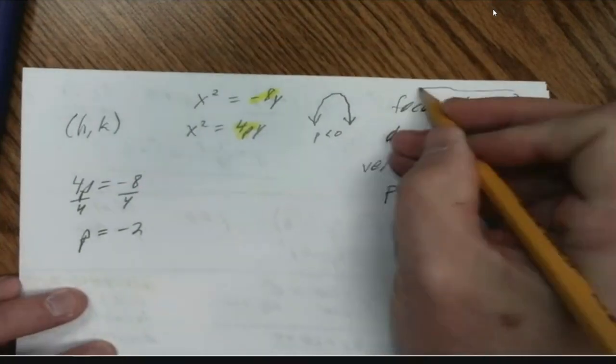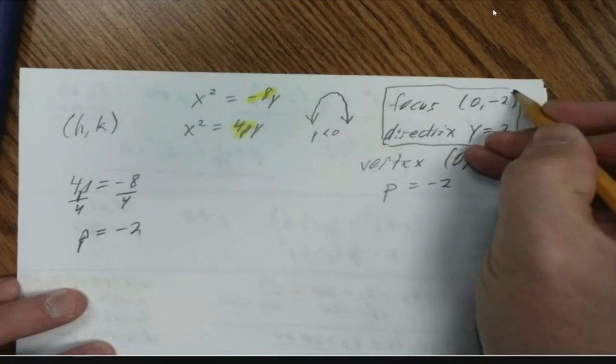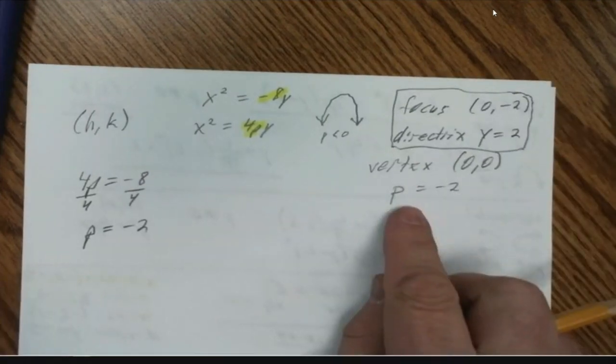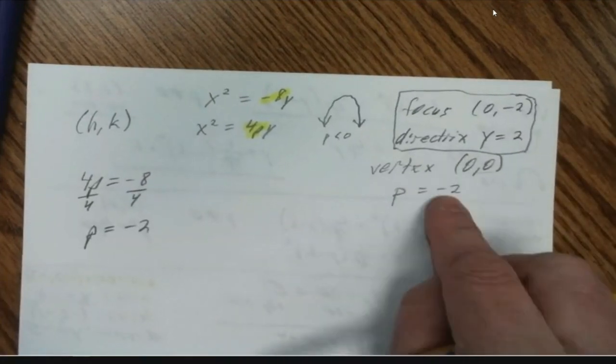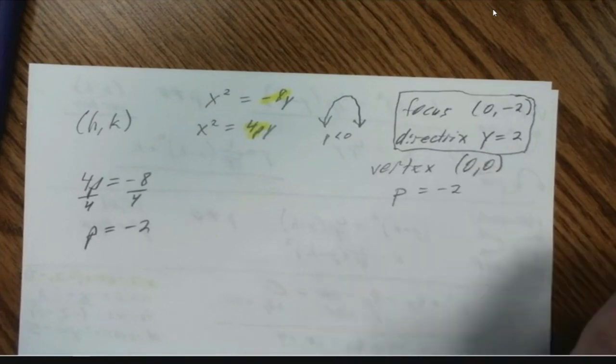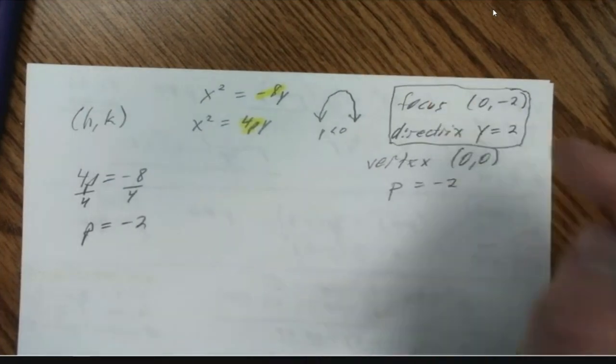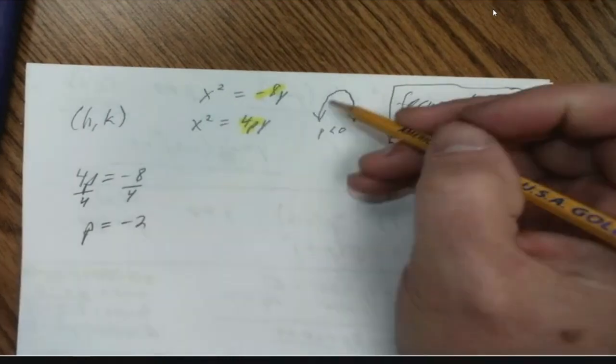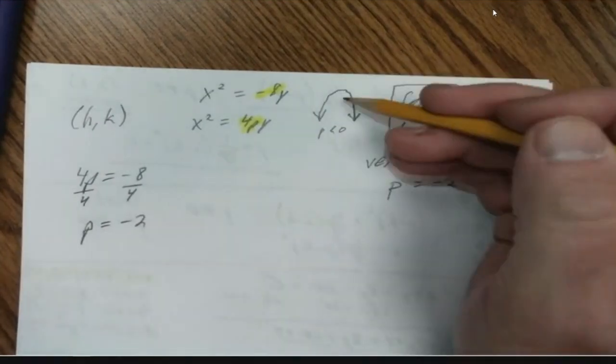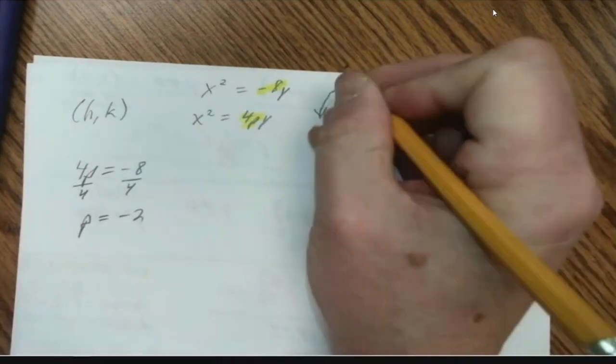So that's the answer. It was wanting us to find the focus and directrix for that equation. And we're able to do that by finding how far they are from the vertex. Since it's a downward parabola, we know it's up and down. The focus will be inside. The directrix will be outside.